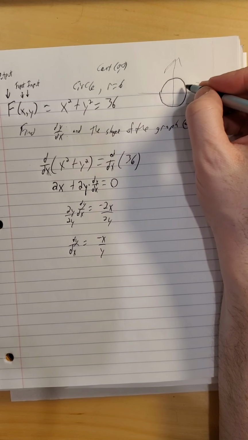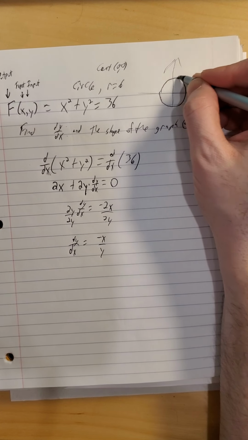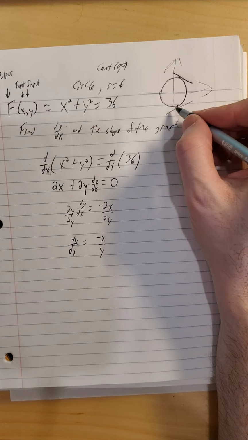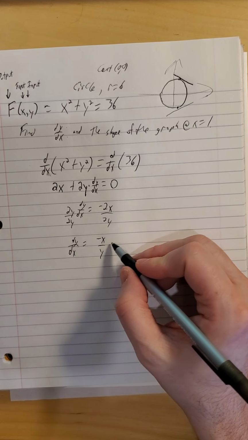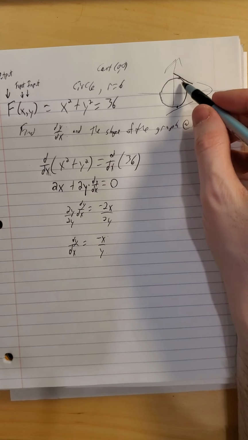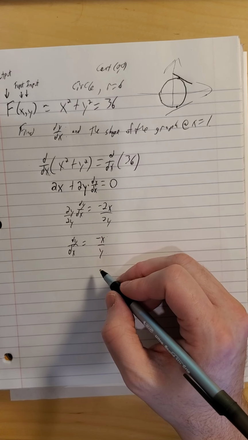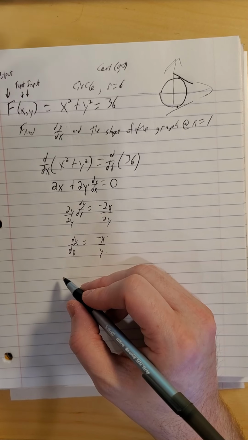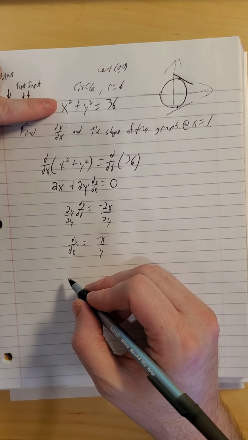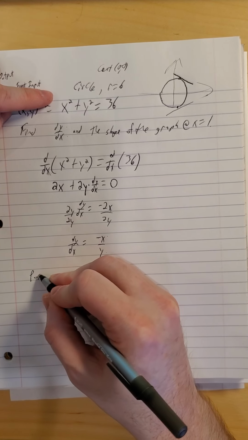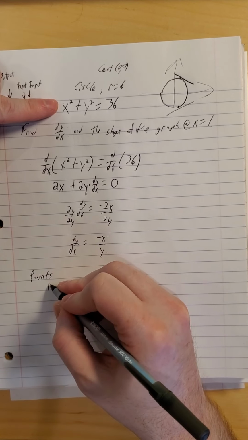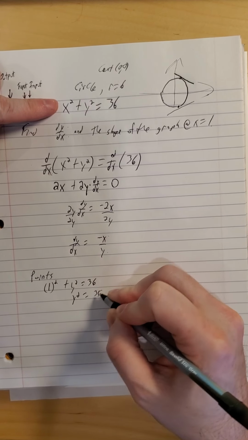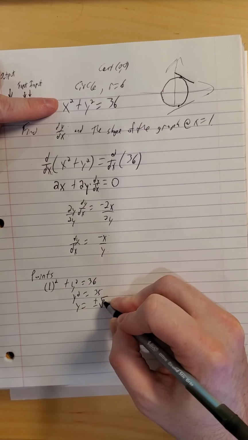So what the slope is at 1 depends on if we are up here when x is 1 or down here when x is 1. There's two different possibilities. That's why it depends on both the x and the y. So finding the slope of the graph at x equals 1, I need to look at both of those, so I need to find both ordered pairs. So to find my points, I go back to the original. So 1 squared plus y squared is 36. So y squared is 35. So y is plus or minus root 35.